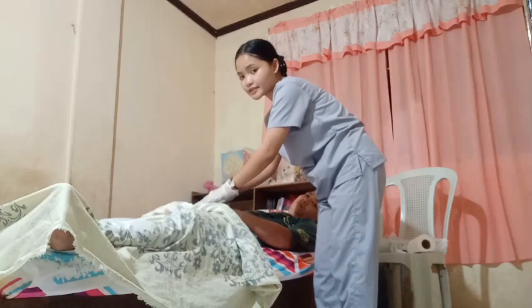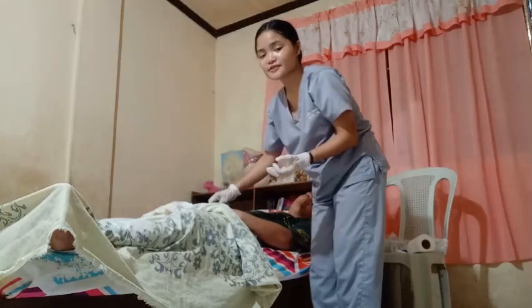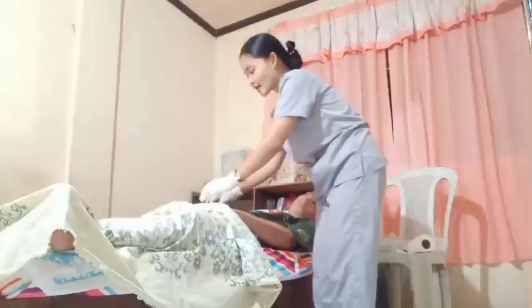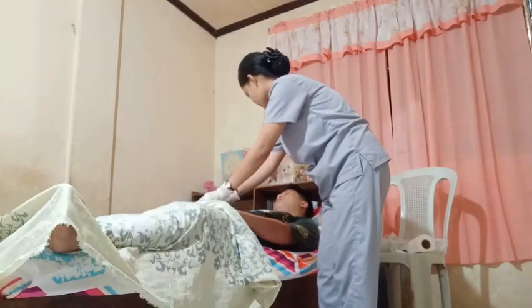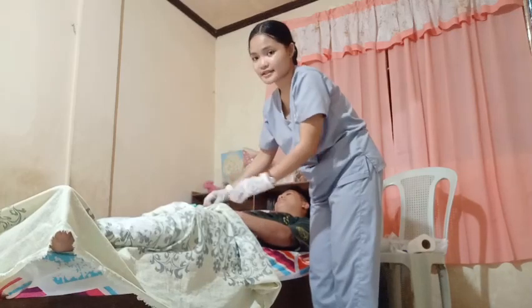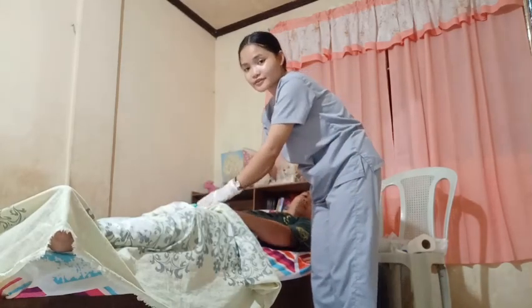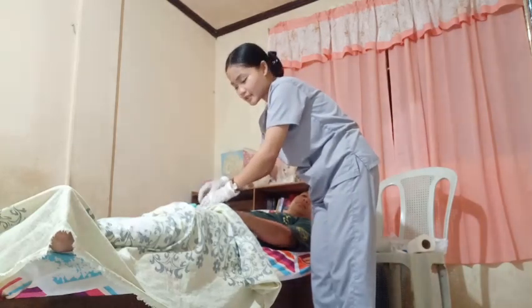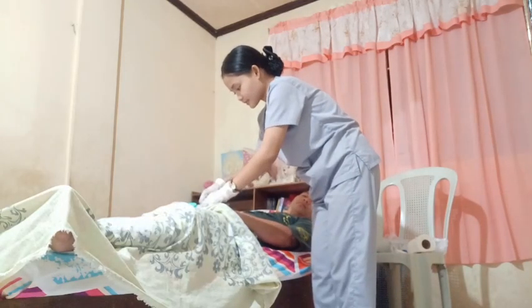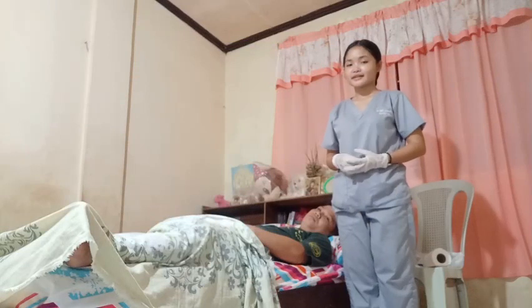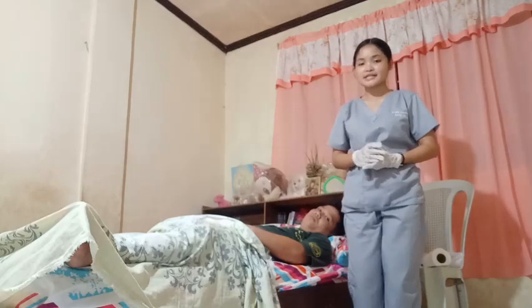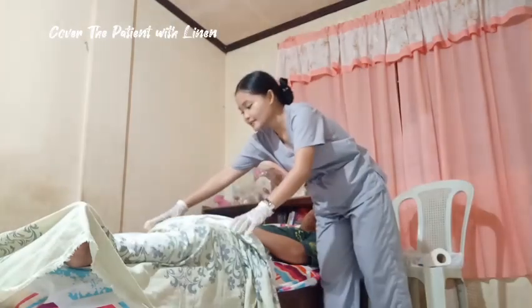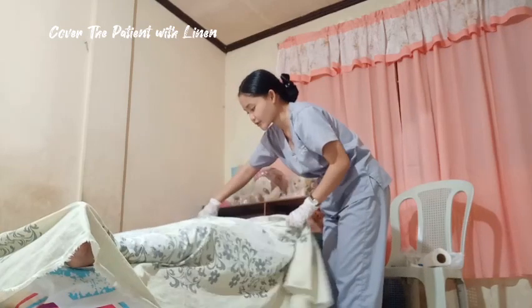So keep the bottom of the urinal below the penis of the patient, and if necessary, assist the patient in holding the urinal. So sir, can you hold the urinal for yourself? Okay, so since the patient can hold the urinal himself, we could let him hold the urinal. So now that the urinal is completely positioned on the penis of the patient, we can now cover the patient with the bed linen. Covering the patient with this bed linen will ensure comfort.